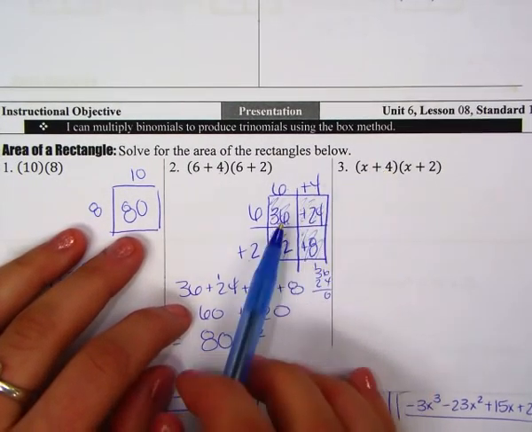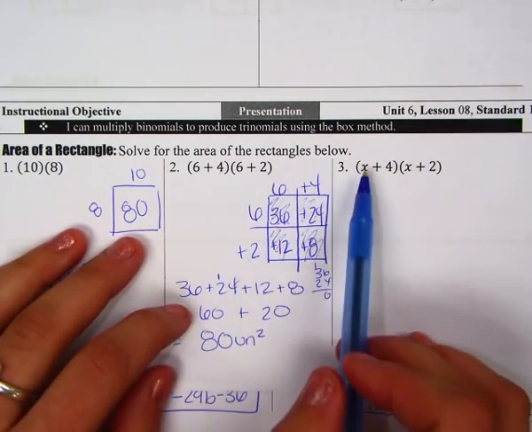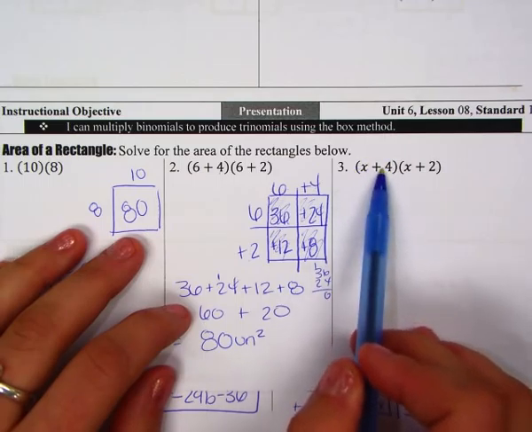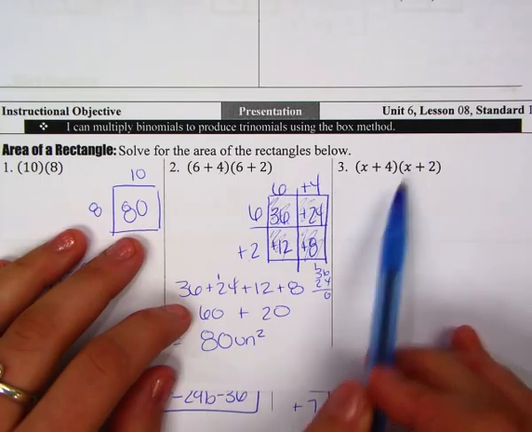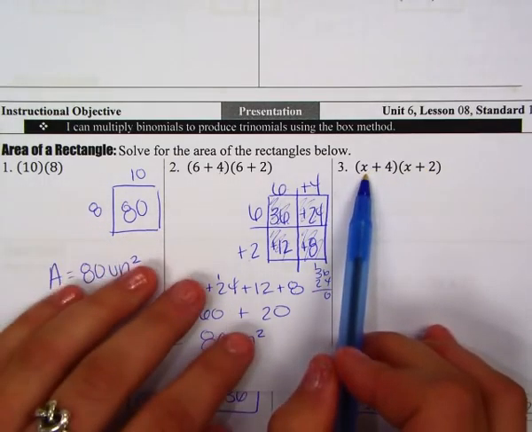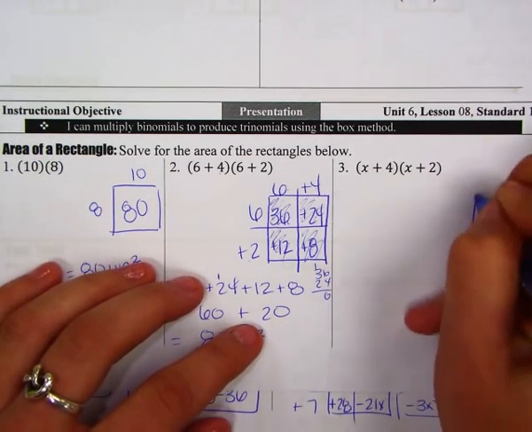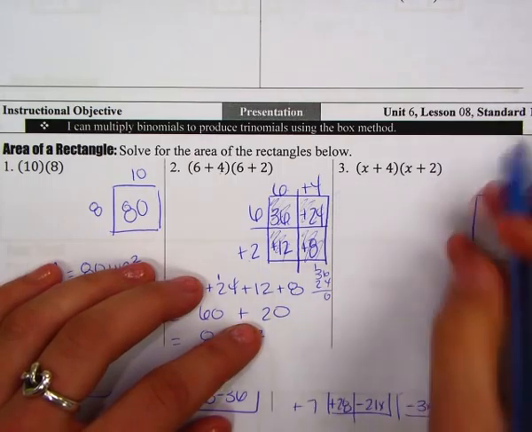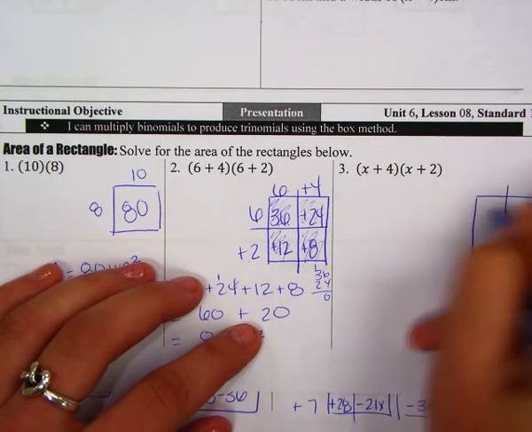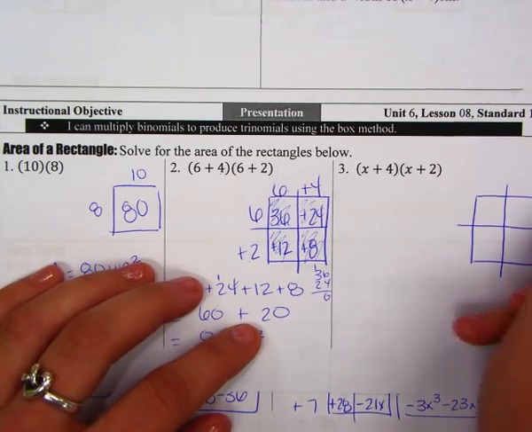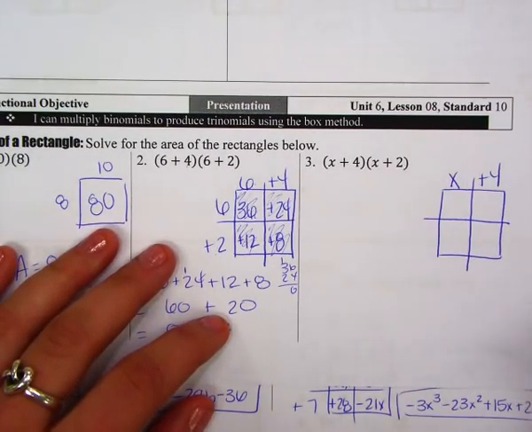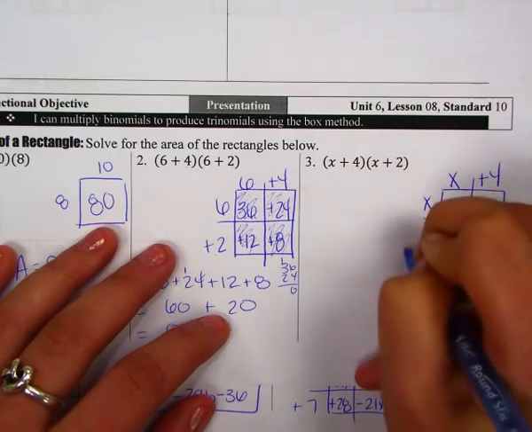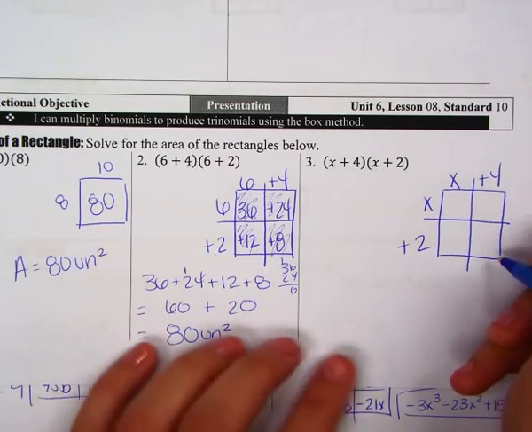Number 3 can be solved the same way, where if the length of a rectangle is x plus 4 and the width of a rectangle is x plus 2, we can find the area of the whole thing by separating it down into 4 boxes. It's a binomial, so there'll be 2 columns. Binomial, so there'll be 2 rows. x plus 4 is the length. x plus 2 is the width.